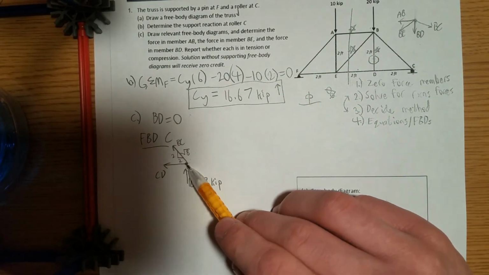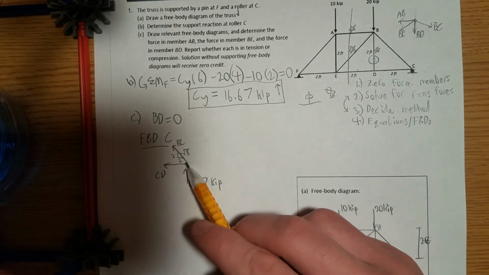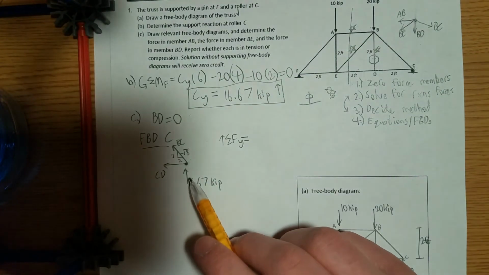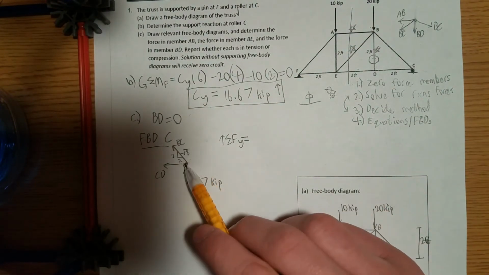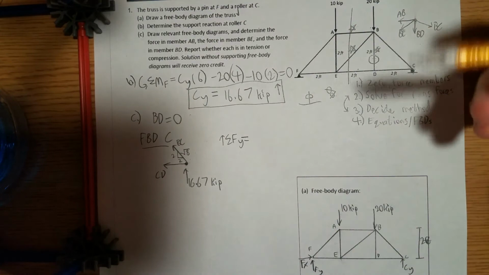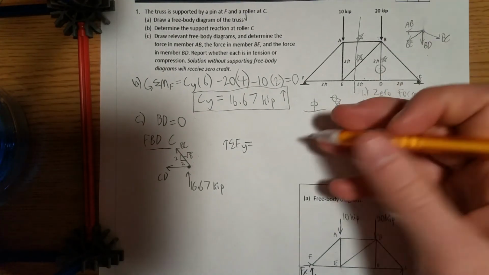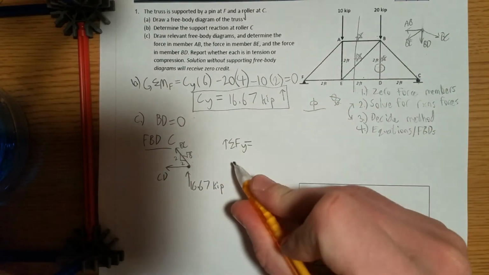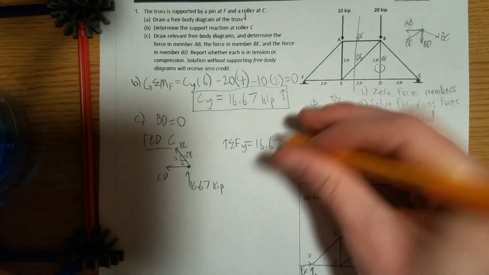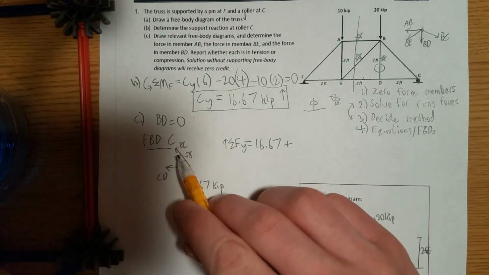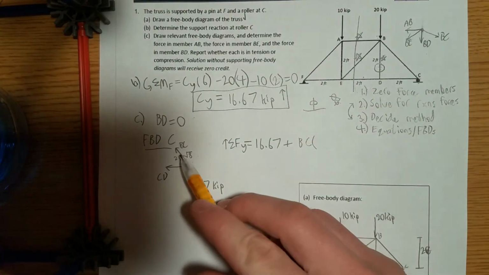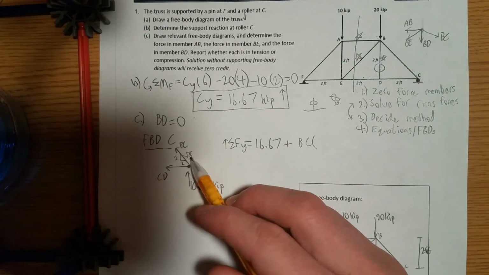So we're going to use our equilibrium equations here. The first one we should use is the sum of the forces in y, because we only have one unknown in the y, and that's BC. If we solve for the forces in x, we've got CD and BC, and it gets confusing, and we'd have to solve for one of them anyway to solve for the other. So we'll stick with the one unknown. Sum of the forces in y: we've got 16.67, going straight up, plus BC, which we drew going up and to the left. So we just want the y component, which is 2 divided by the square root of 8.